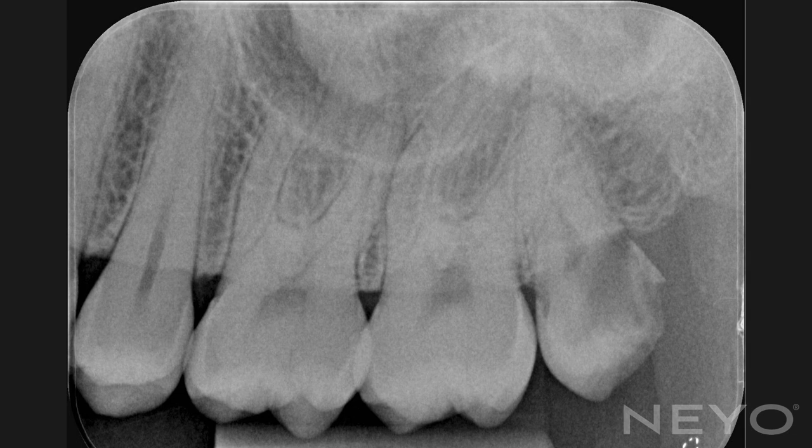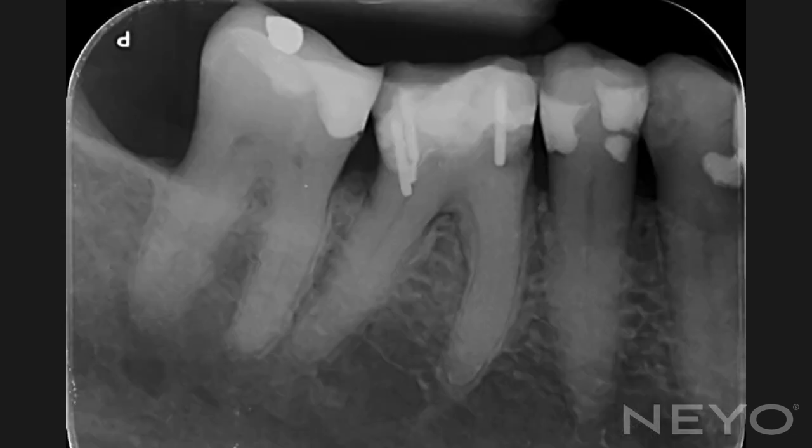But there's no restoration in the upper left 7, so I feel confident in elevating the mesial aspect of the upper left 8. And sometimes I'm holding the tooth or holding the gum, buccal and palatal, to feel for the movement of the tooth as I'm elevating, especially if I'm not able to directly visualize the tooth due to access.